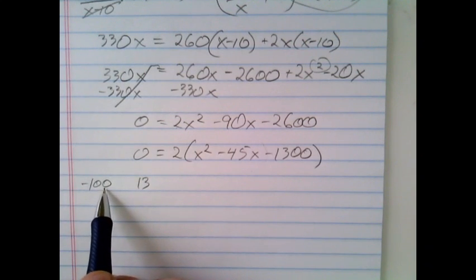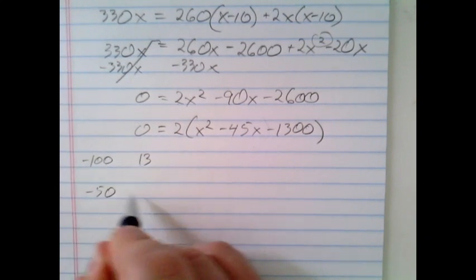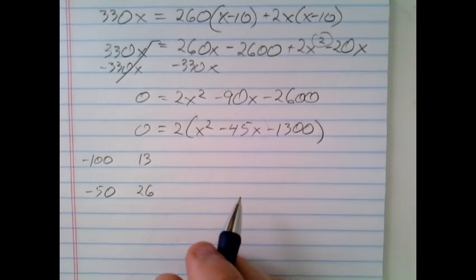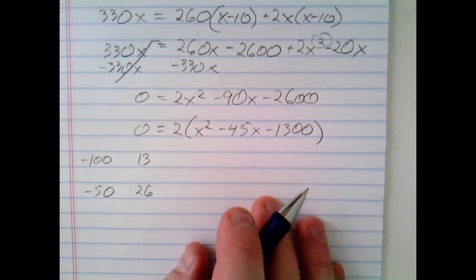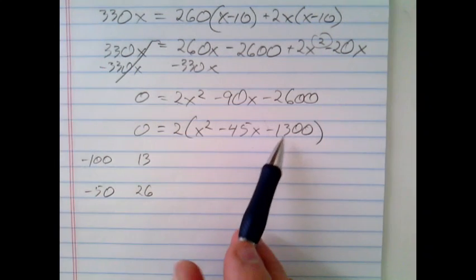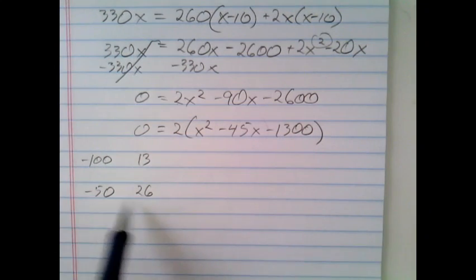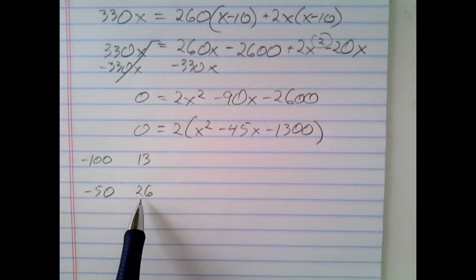So here's what I'll do. I'm going to grab a factor of 2 out of this and slide it over here. So that'll give me negative 50 and 26. Well, negative 50 and 26 would still multiply to be negative 1300, but they would add to be negative 24.